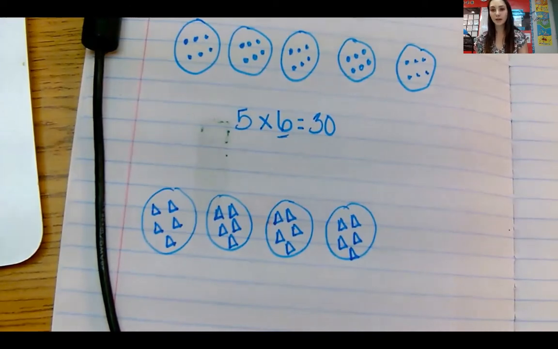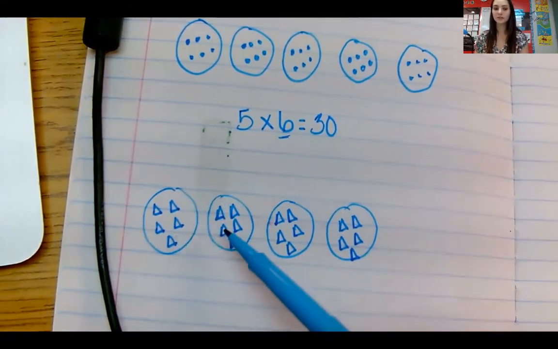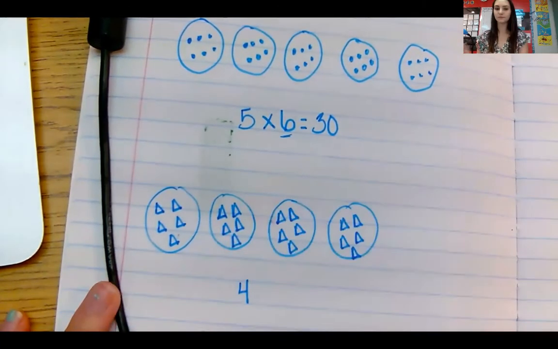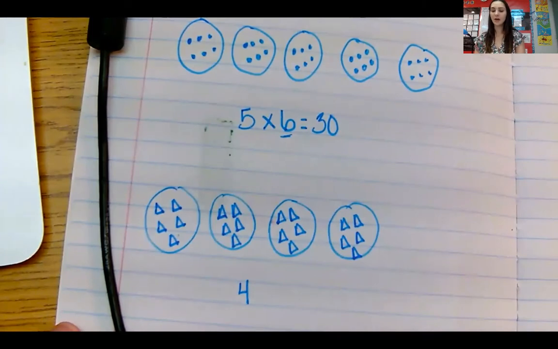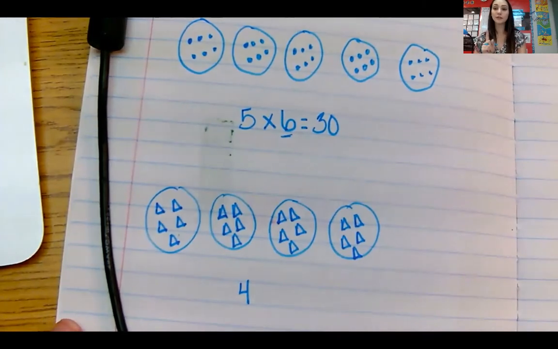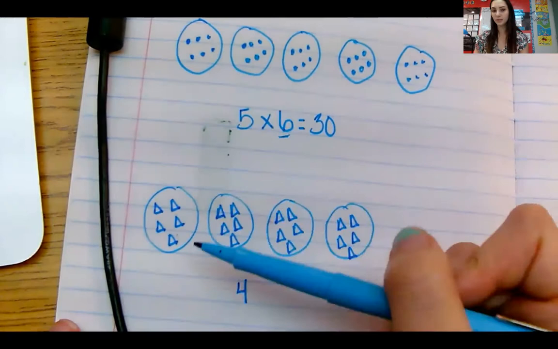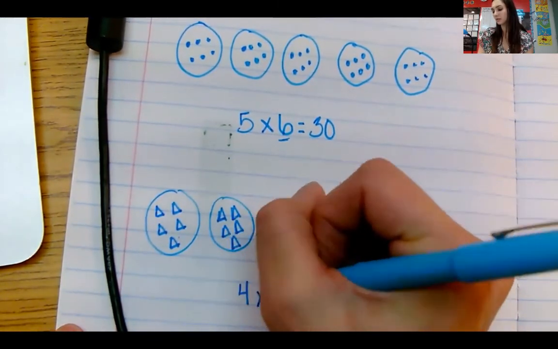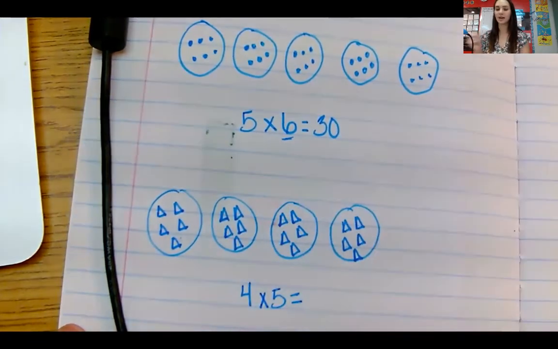Okay, first I always count my loops. So I have 1, 2, 3, 4 loops. So I'm going to write the number 4. Then I count how many triangles I have in one loop. In one loop, I have 1, 2, 3, 4, 5 triangles. So 4 times 5.